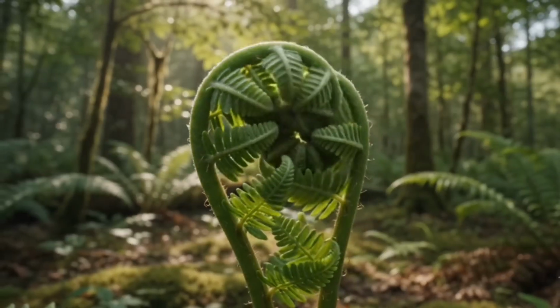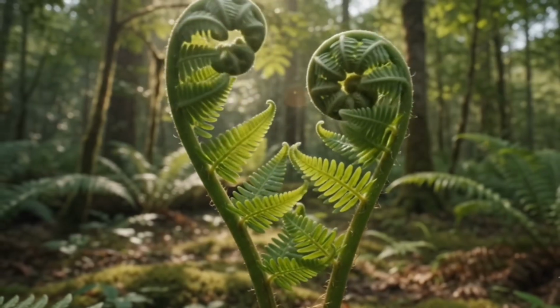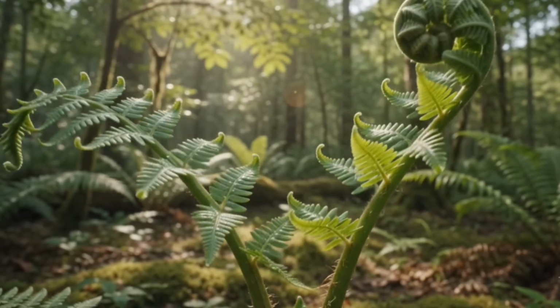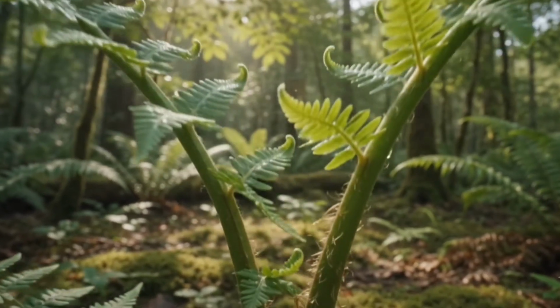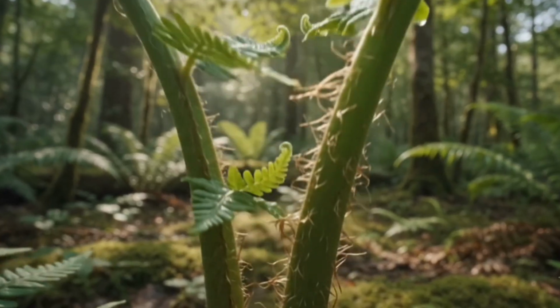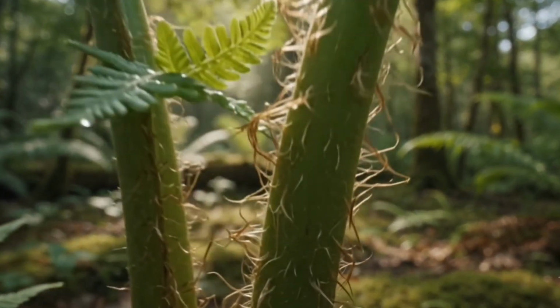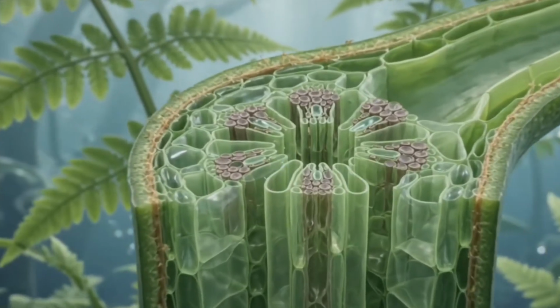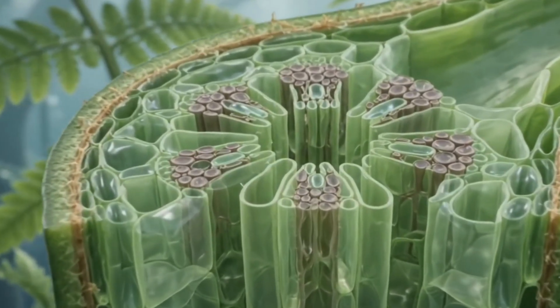The next evolutionary step brought us the pteridophytes, which include the ferns and horsetails. These were the very first terrestrial plants to develop vascular tissues, xylem to transport water and phloem to transport food.